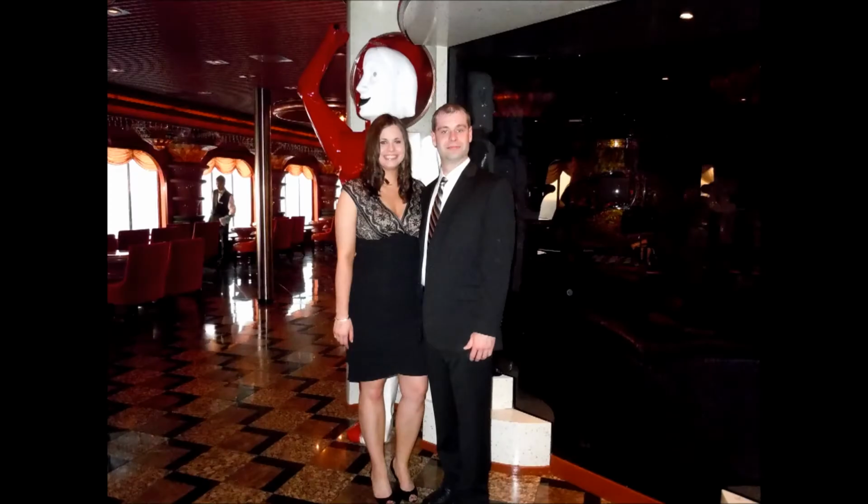Here's what I wore on formal night on a different cruise. Just a lace top dress. So there's a wide variety of what you can wear on formal nights. Here we are again. Justin usually wears a suit on formal nights just because it's easy.